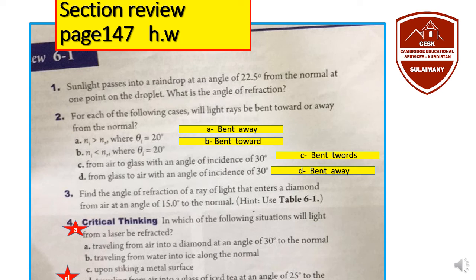Question 3. Find the angle of refraction of a ray of light that enters a diamond from air. See, he said diamond, so diamond is the second medium. Okay, what about air? First, because he said from air. So air, then enter to diamond at an angle of 15 degrees. So what is unknown? Find the angle of refraction. So theta 2 is unknown.